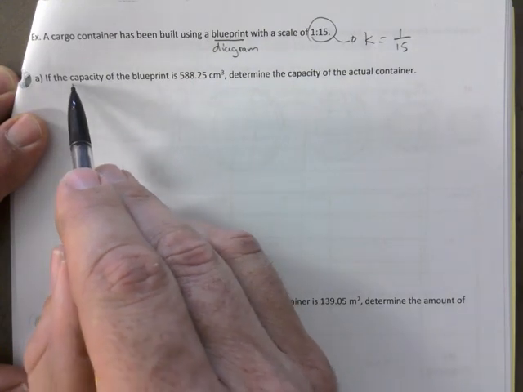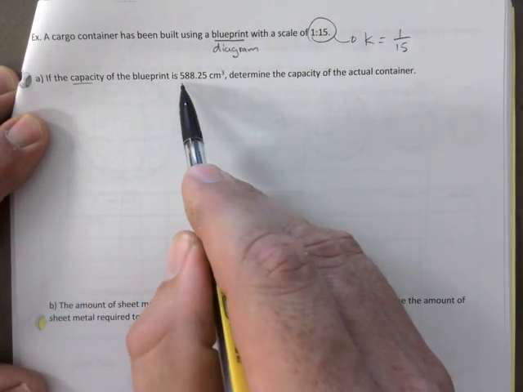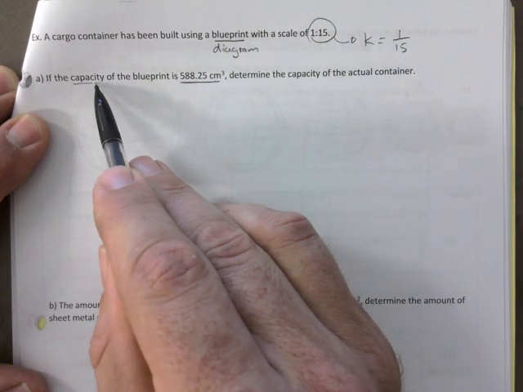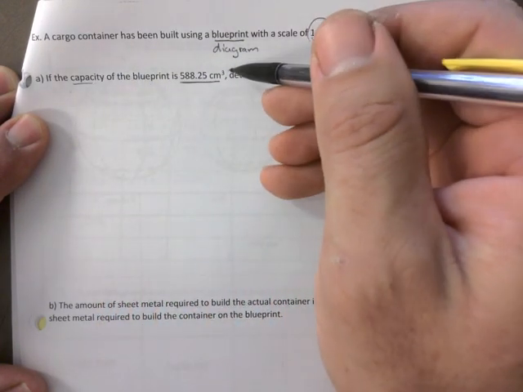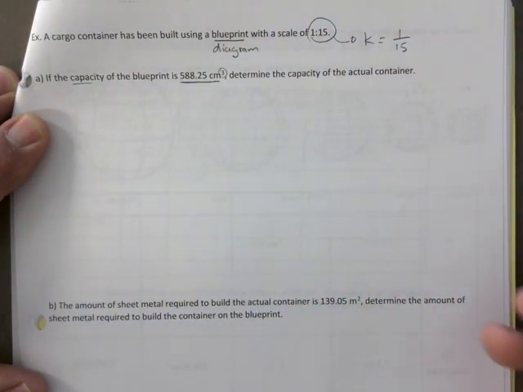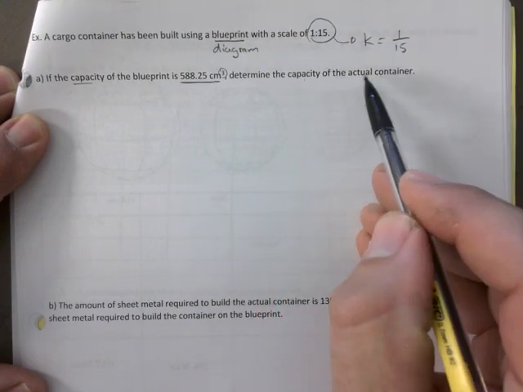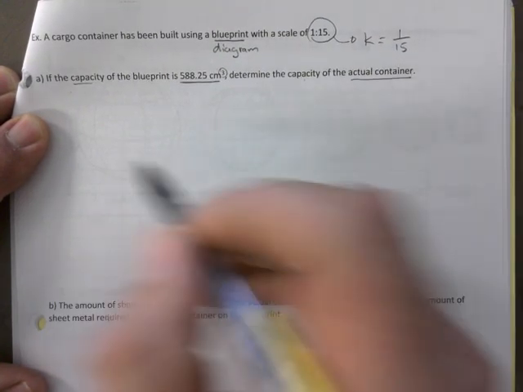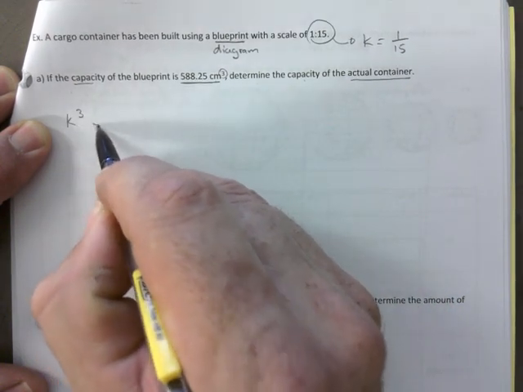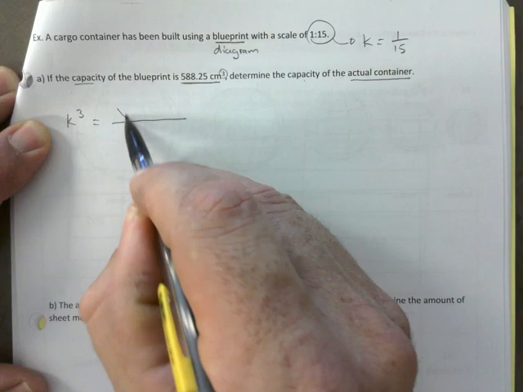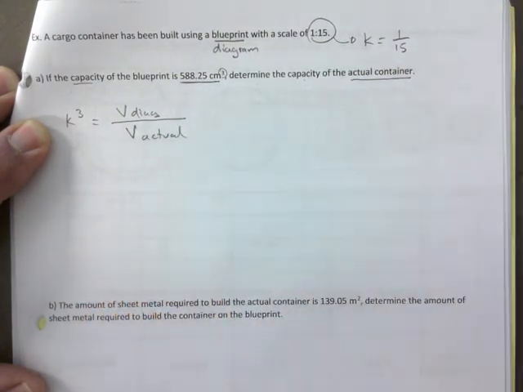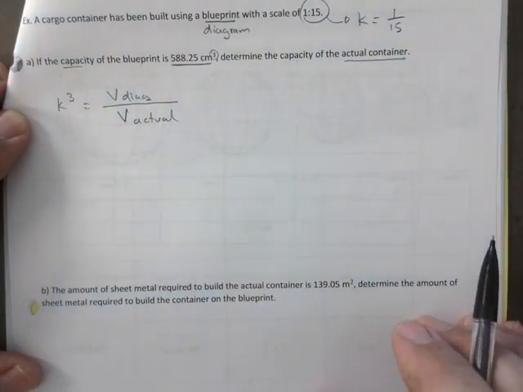If the capacity of the blueprint has this many cubic centimeters, so even if you don't know what capacity at the moment refers to, just look at that cubic centimeters, right? So we're talking volume. Determine the capacity of the actual container. So because of that, I'm going to use this formula, k cubed is volume of diagram over volume of actual. Does that make sense that I use that?